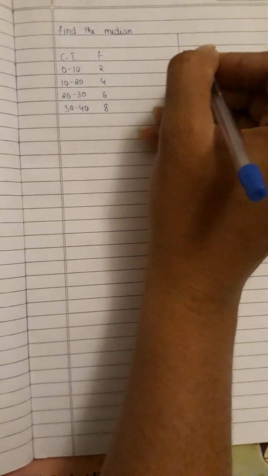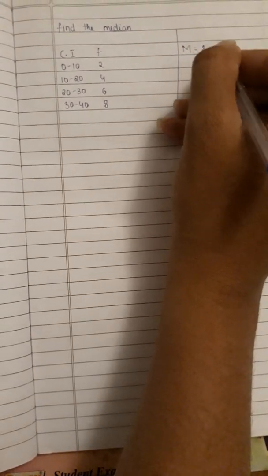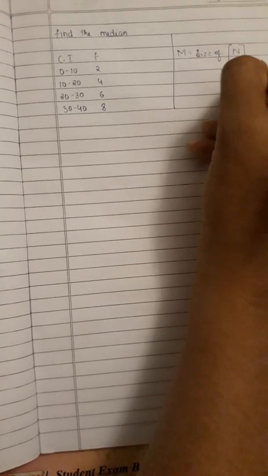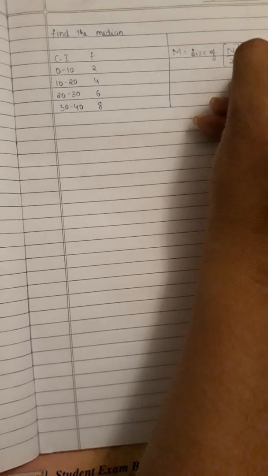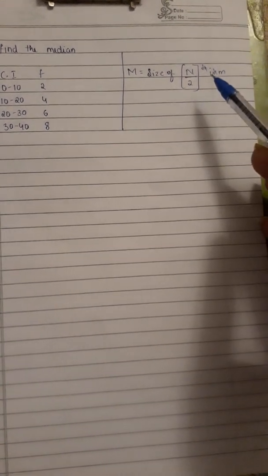The first formula is M equals size of n divided by 2th item. So here it is not n plus 1 divided by 2, but it is n divided by 2th item. Many people apply the n plus 1 by 2 formula here, so you will get a wrong answer if you do that. So you have to know that it is n divided by 2.